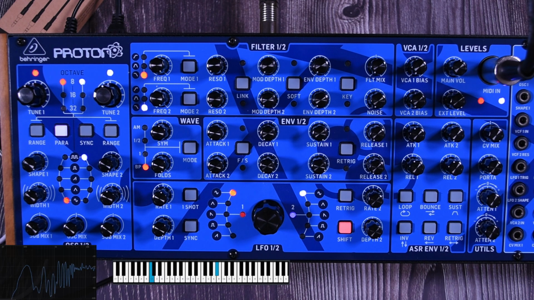It works when I never release the second key. Notice how I'm playing. I'm never releasing before I play the next one. The tone mod, the sub, or the oscillator 1, always stays at the bottom.